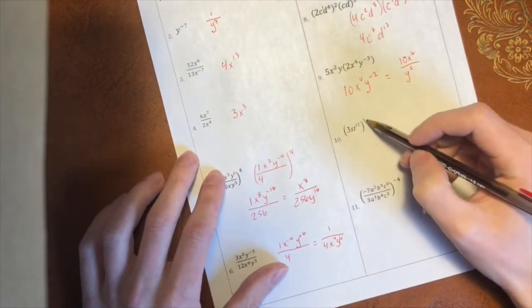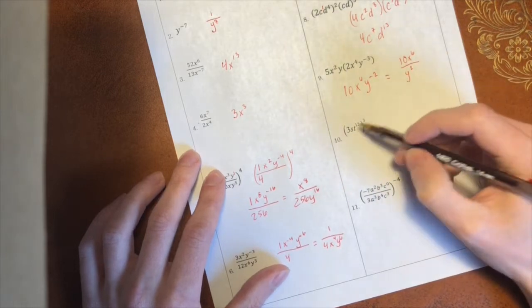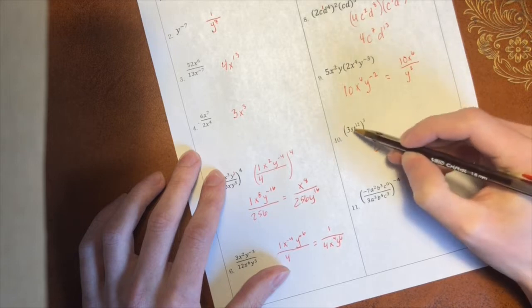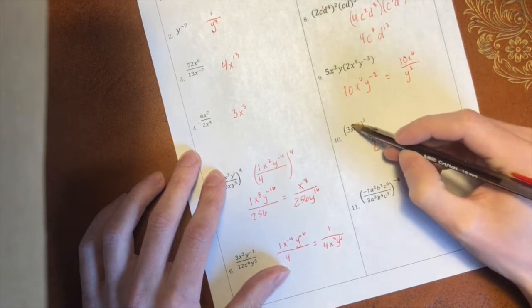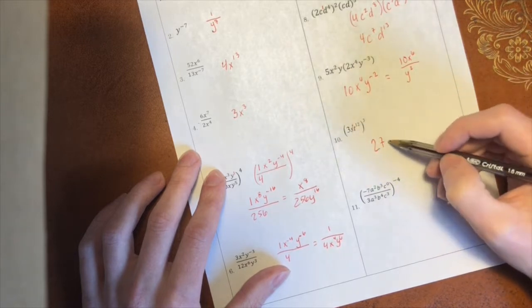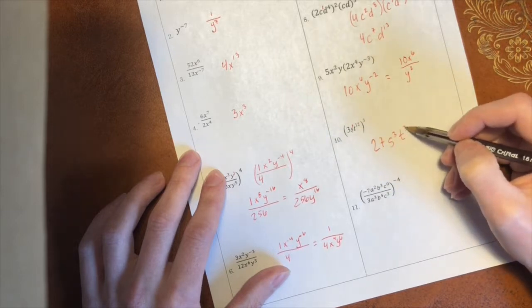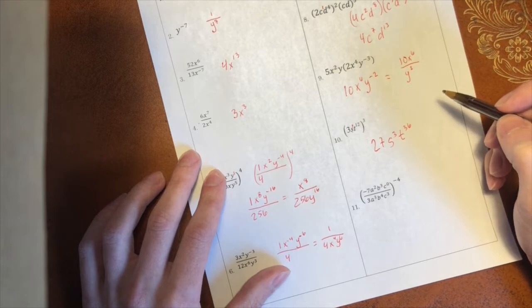Number 10, the same idea with the 3rd power. We're going to say 3 times 3 times 3. Well, that's 3 times 3 is 9, times 3 is 27. S to the 3rd power is s to the 1st, implied 1. 1 times 3 is 3. And then 12 times 3 is 36. That's t to the 36th power.